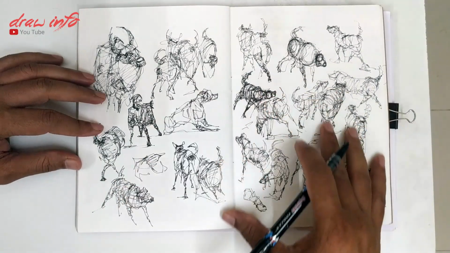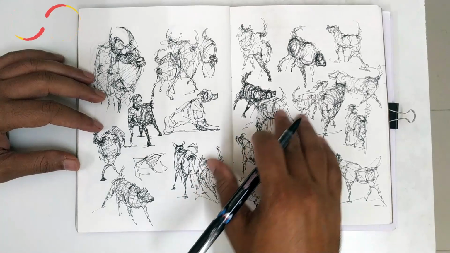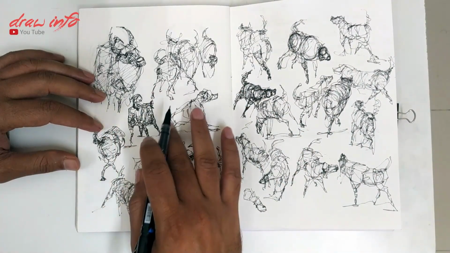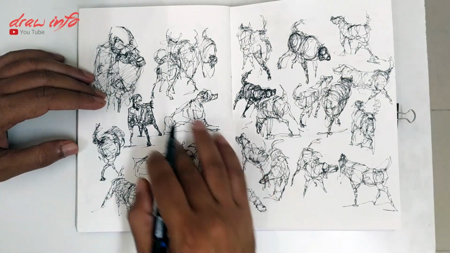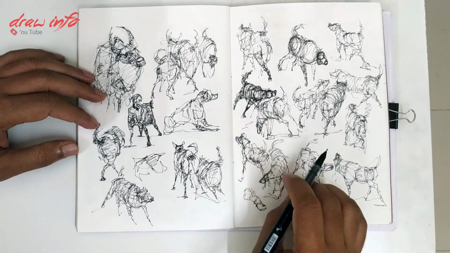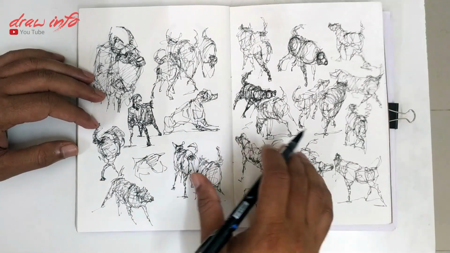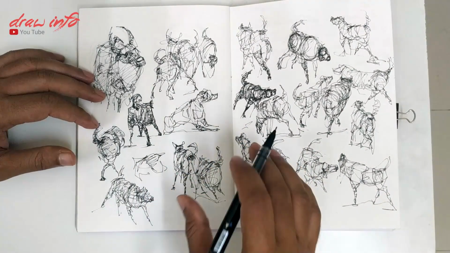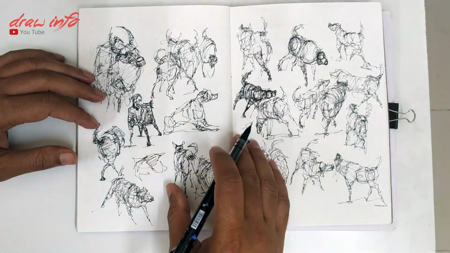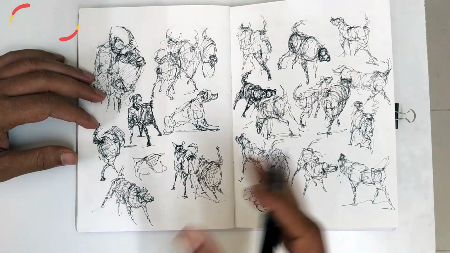So you can see here I just drew this dog from a different angle with very rapid lines. Very quickly, very roughly, you can see this kind of sketch with the motion in each and every sketch. These kinds of sketches are very important when you want to do more practice and you need to make your hand free. If you do this kind of rapid sketching, you can draw anything very fast and quickly. Also this will be helpful for animation or character drawing or that kind of stuff.